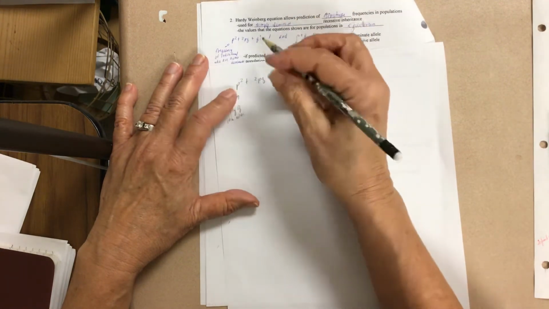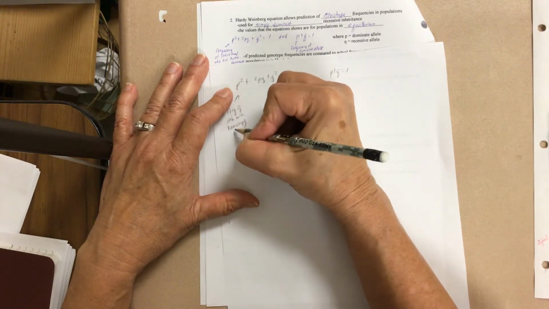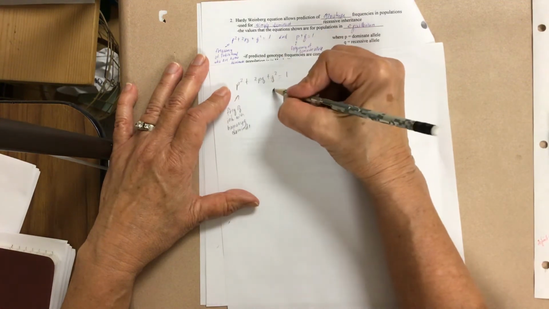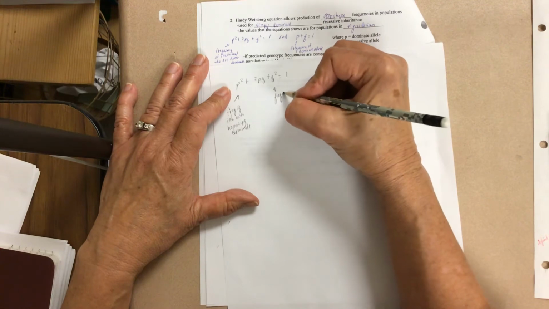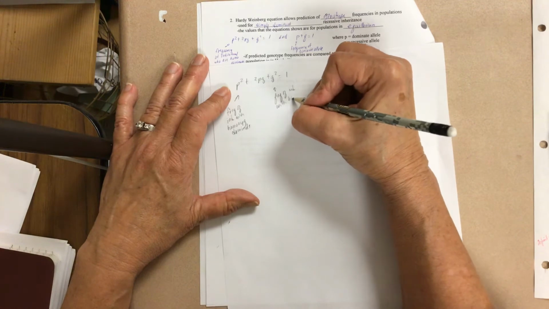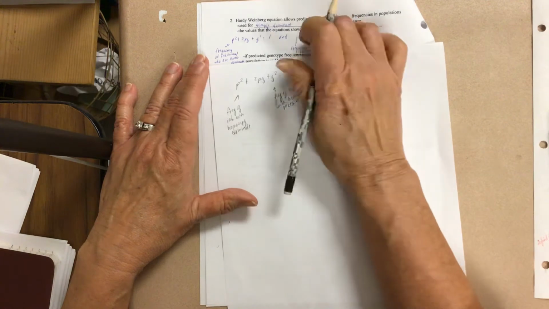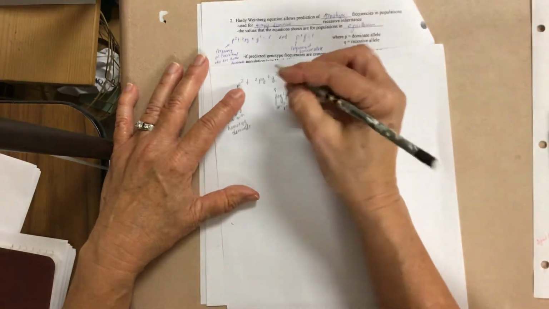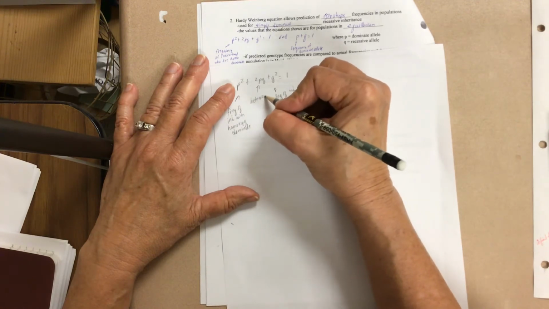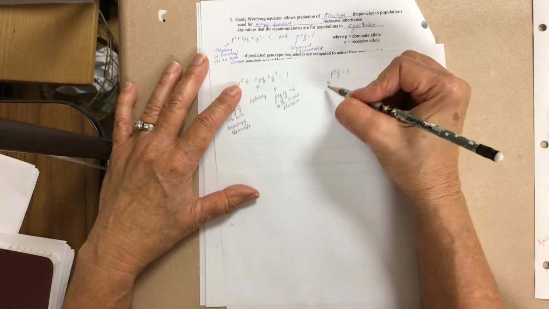with homozygous dominant trait. Q squared would be the frequency of individuals with the homozygous recessive, and then these 2pq are your heterozygotes. Okay? The p and q, when they're by themselves, p is your dominant allele.